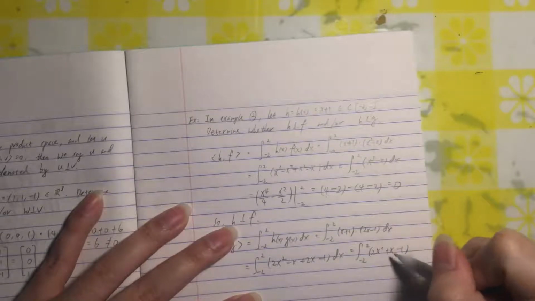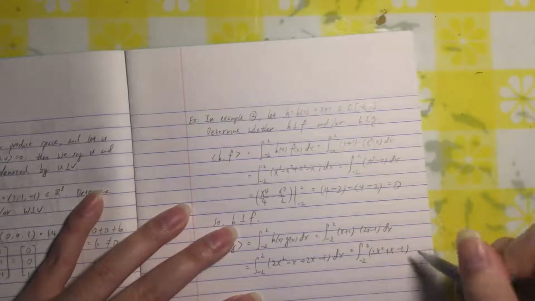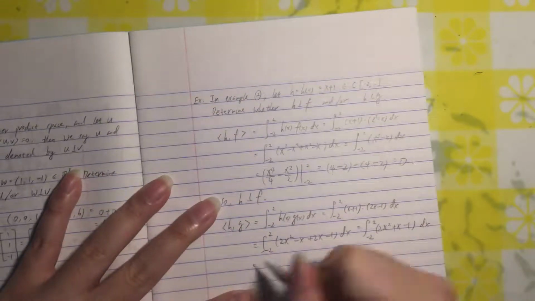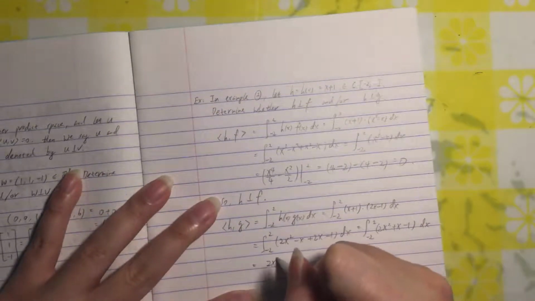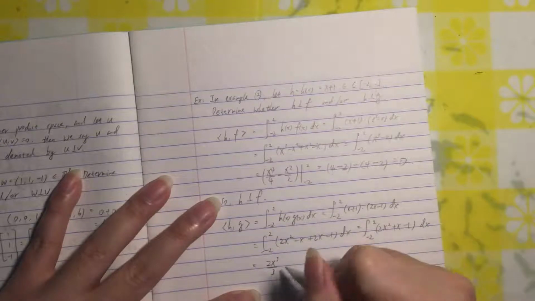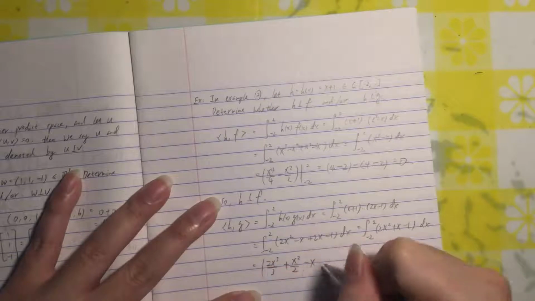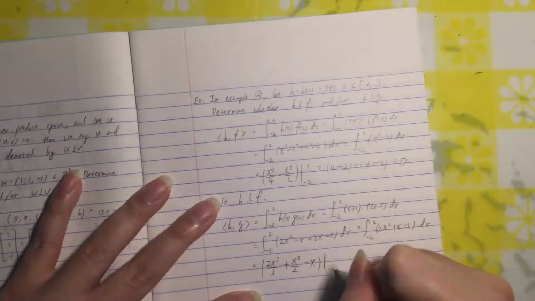2x squared plus x minus 1 dx. Then take the antiderivative. We get 2x cubed over 3 plus x squared over 2 minus x. Evaluate from negative 2 to 2.